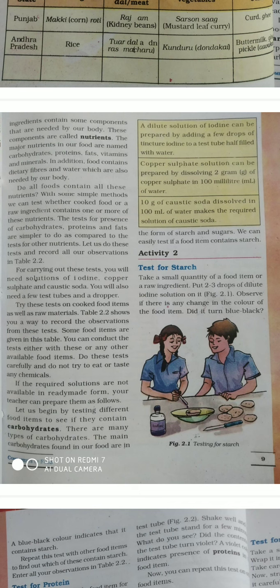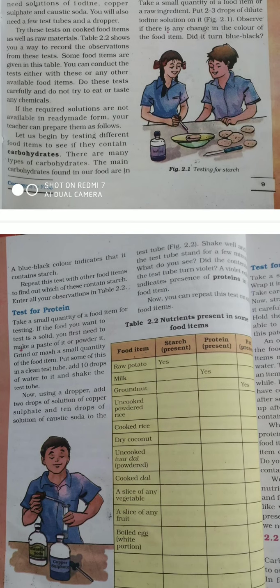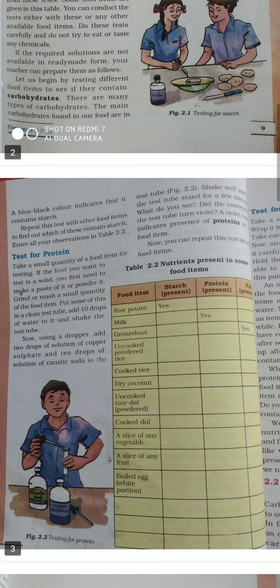After a few minutes, you just observe it, and if the color of the food item changes, if it turns blue black, then there is a presence of starch in the food. Now, next, the test of protein.